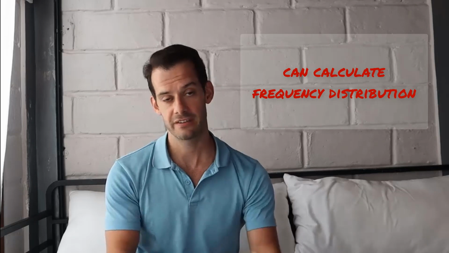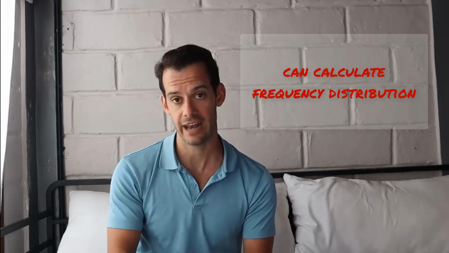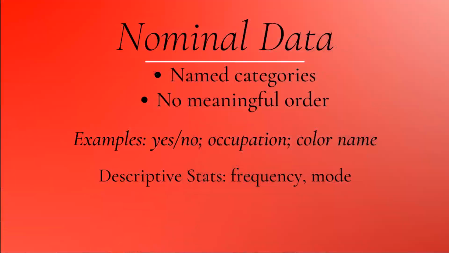I can say this percentage of participants fell into this category, this percentage fell into this category, etc. And the only central tendency that I can find would be the mode. That would be to talk about the most common response in the data. So here's a slide summarizing nominal data.